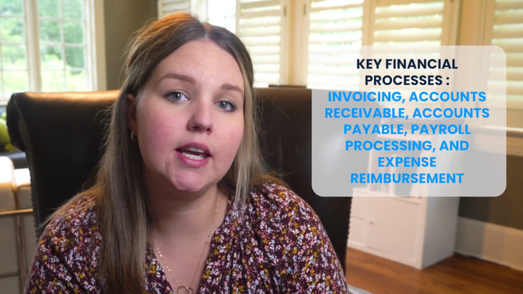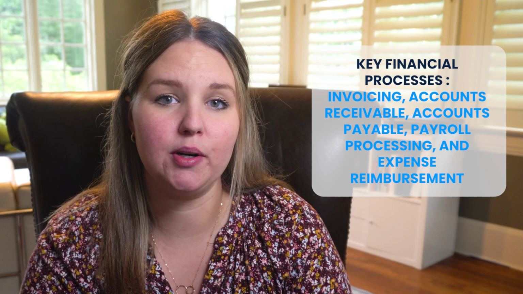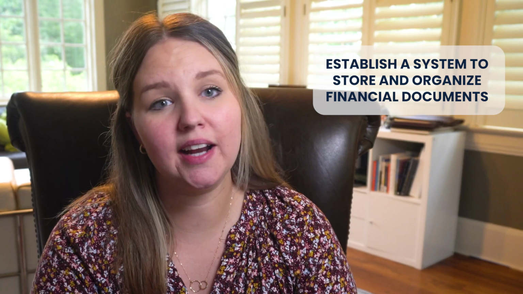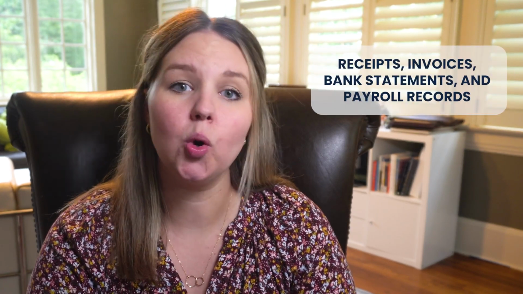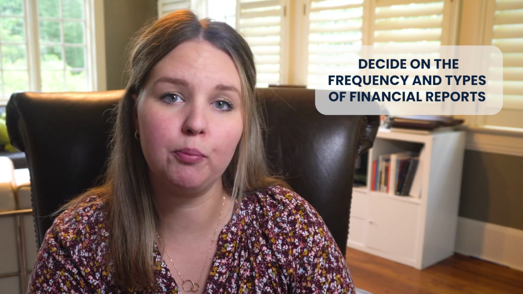Define procedures for key financial processes such as invoicing, accounts receivable and payable, payroll processing, and expense reimbursement. Determine who will be responsible for each of these processes and establish guidelines for documentation and approval. Establish a system to store and organize financial documents such as receipts, invoices, bank statements, or payroll records. You should also decide on the frequency and types of financial reports that you want to generate. This includes your balance sheet, income statement, and statement of cash flow, and budget reports if you need them.